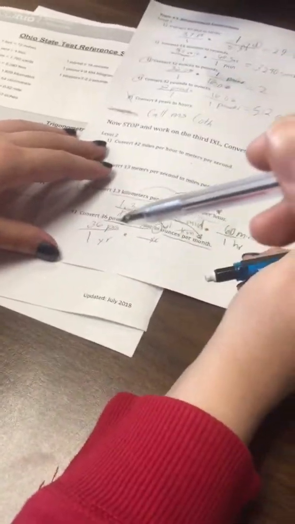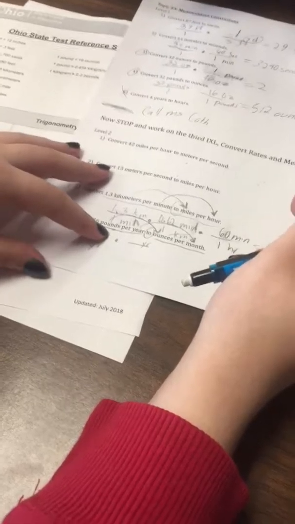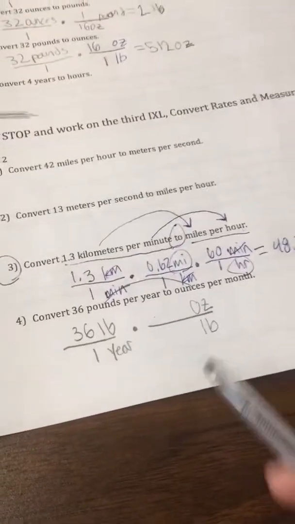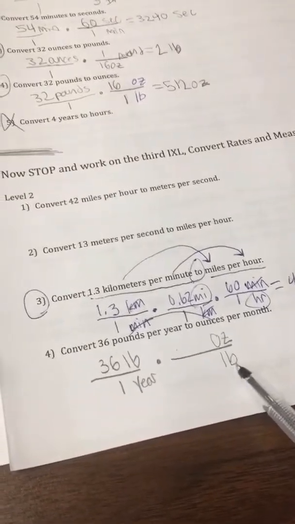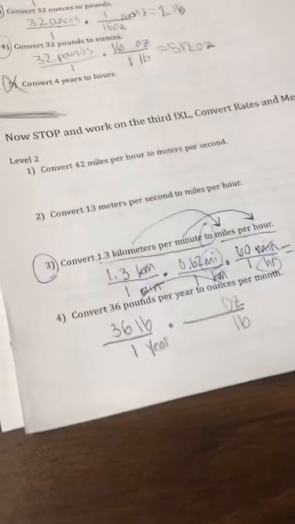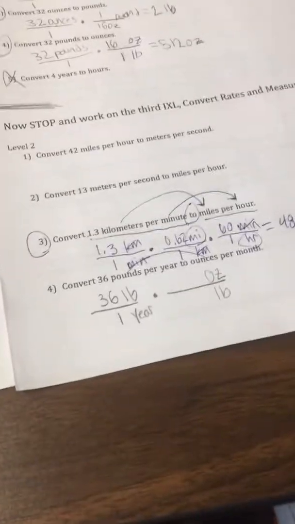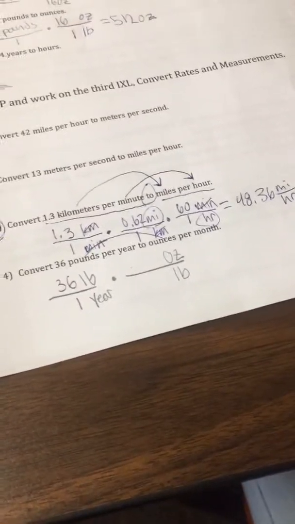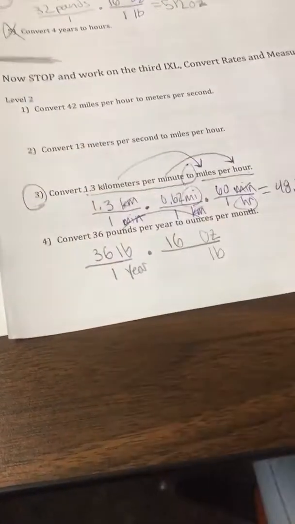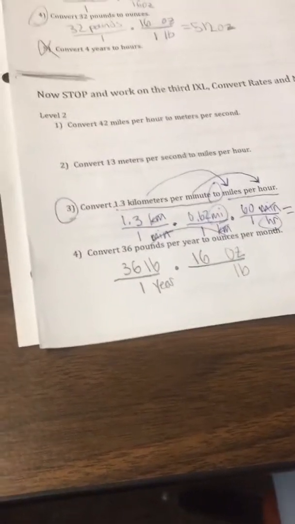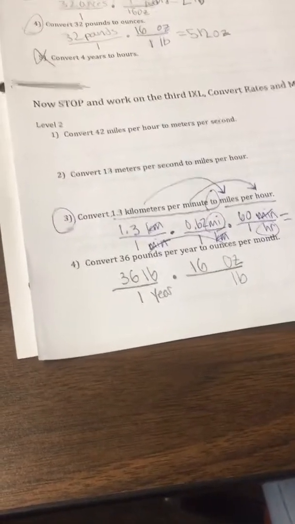Wait, what? Whoa, time out. Look at your arrow. Pounds goes to ounces. So your next fraction should have pounds and ounces in it. Since pounds started on the top, it goes on the bottom in your next one. Now fill in what you know from your reference sheet. How many ounces are in a pound? Right? 16 ounces equals 1 pound. So you need a 1 on the bottom.